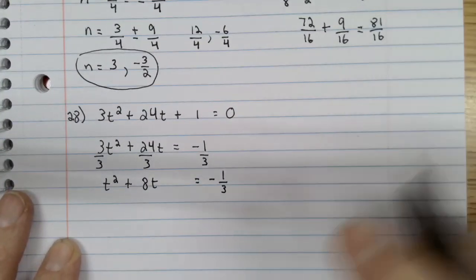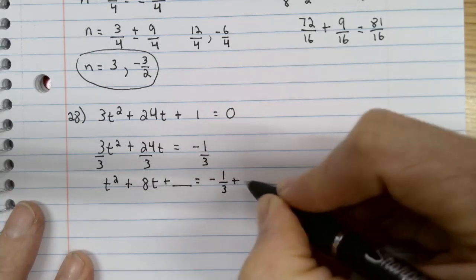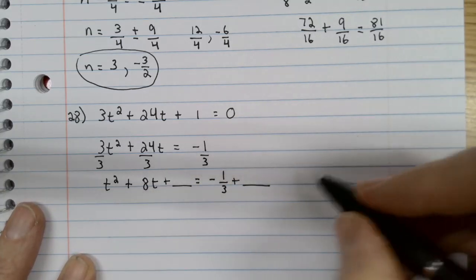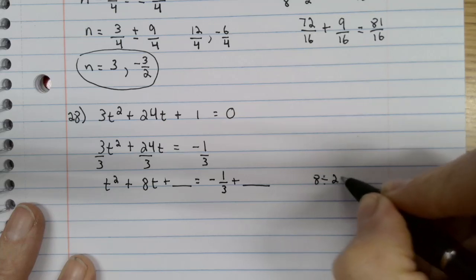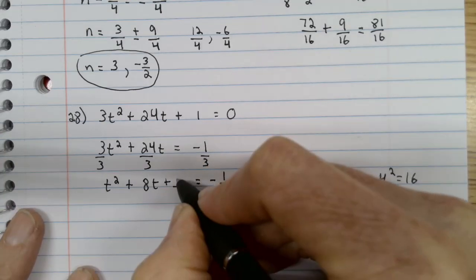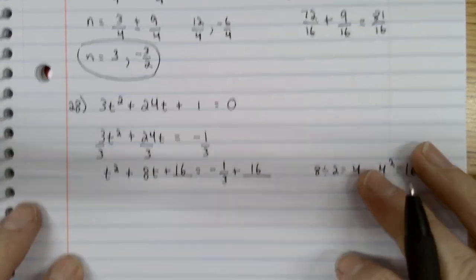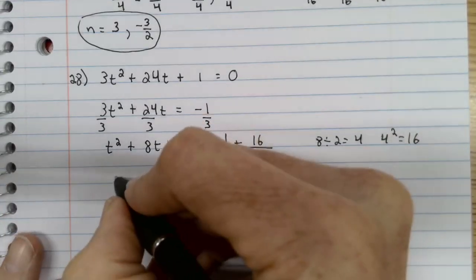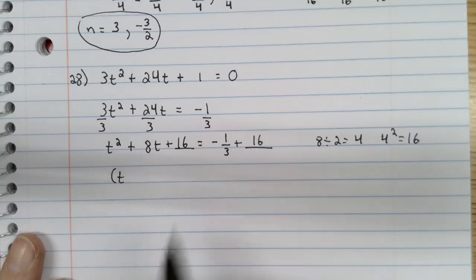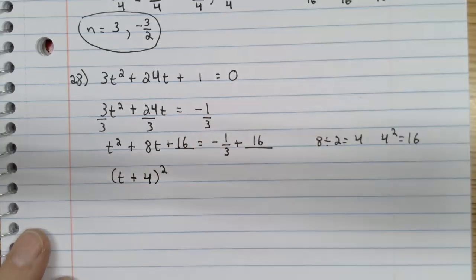Okay. So now we've got to complete the square, right? I'm going to add something here and add something here. Do the same thing we did for the last problem. Divide that by 2. Square it. 8 divided by 2 is 4. 4 squared is 16. This is now a perfect square on this side. So remember, when you're factoring, I'm just going to bring the t down, take that number, divide it by 2. Plus 4 squared.